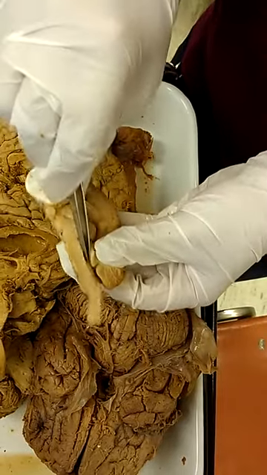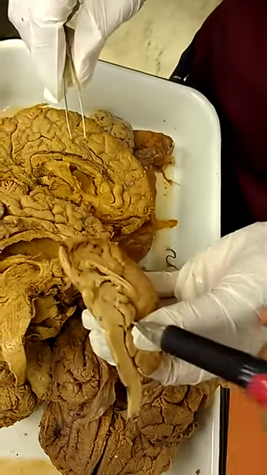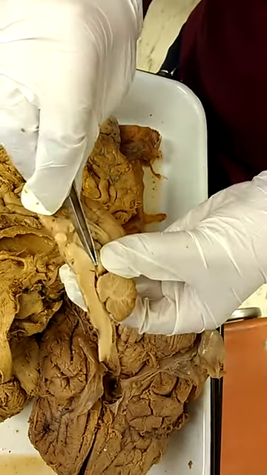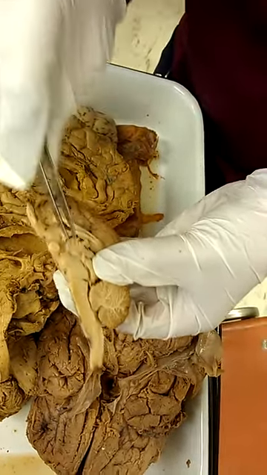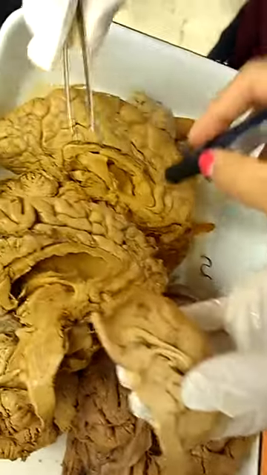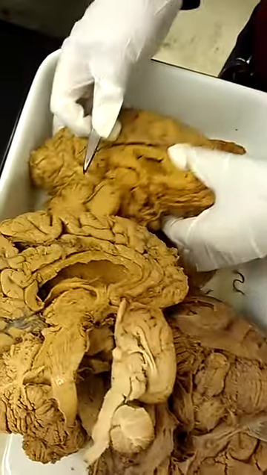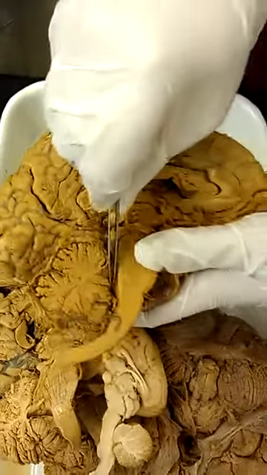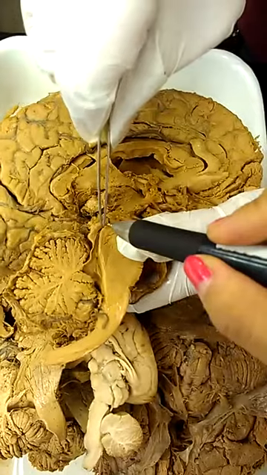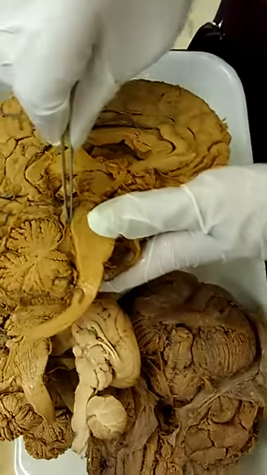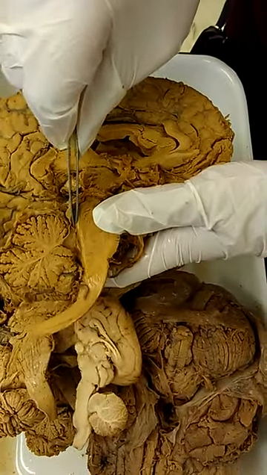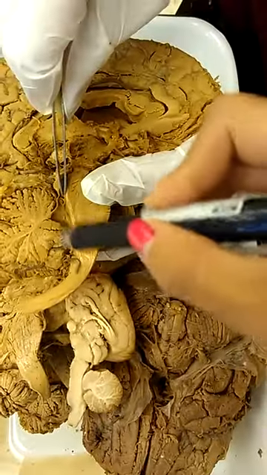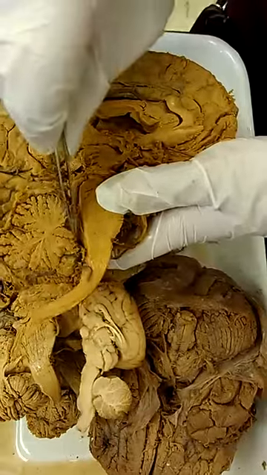Can it be this one? No, I don't think so. This one. Okay, so that's all right. That can be the cerebral aqueduct. Can you show this one? It's better to see in this one. Okay. This one is the cerebral aqueduct, and then I think this one is the fourth ventricle. Okay.